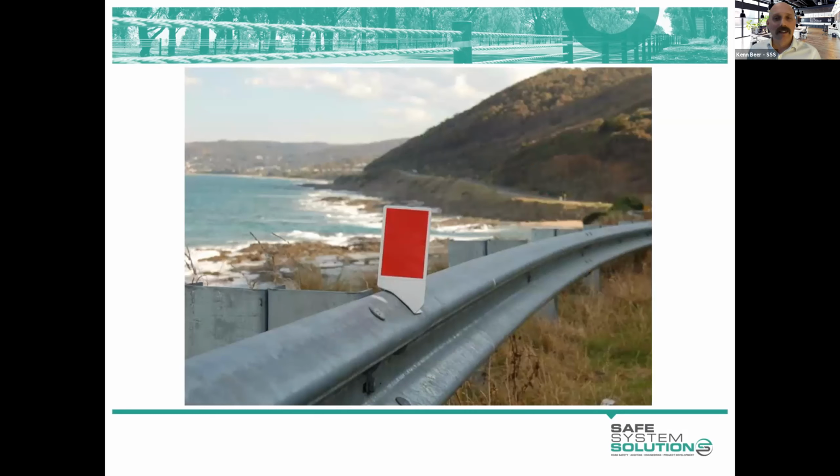Flexible delineators are just stock standard these days. Another one to try to protect against the rider that goes over the top is to stop the slicing. When we used to use the old metal delineators, there were some slicing issues.